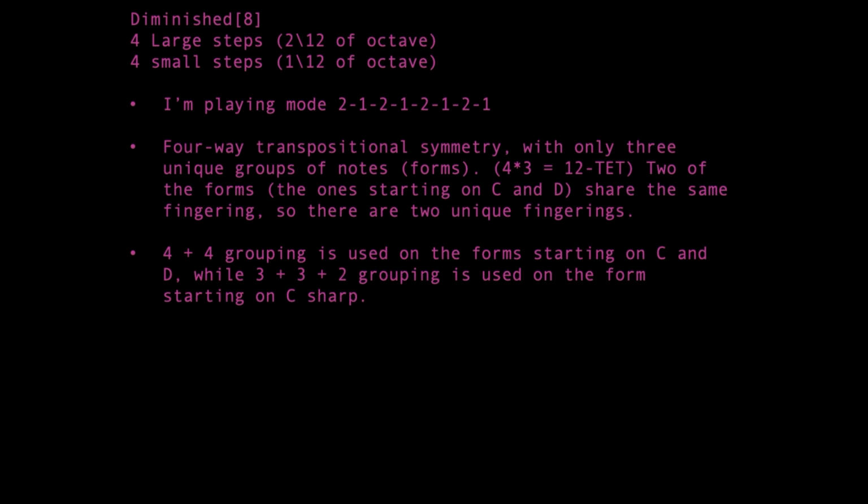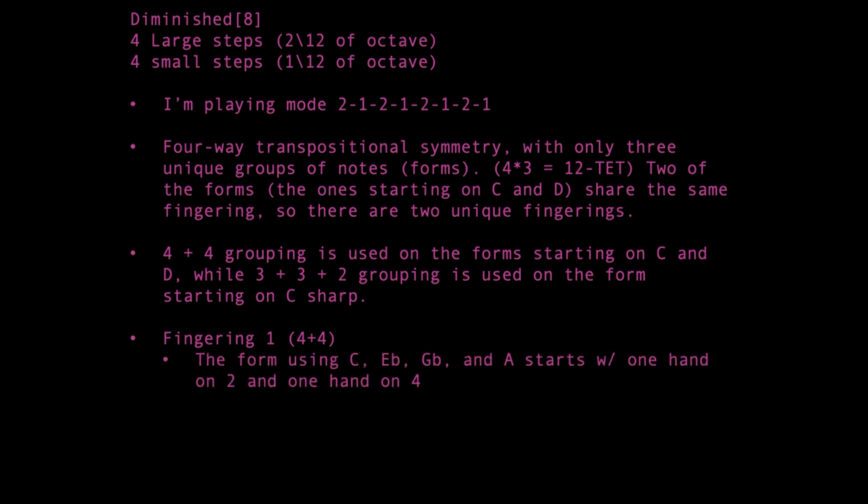Not only do the C and D fingerings match, but they also allow the 1s and 3s in both hands to play at the same time, similarly to how 3s play at the same time in both hands in C major scale fingering. When we play starting on C, E flat, G flat, and A, one hand will start on 2 while the other starts on 4, whereas when we play starting on D, F, A flat, and B, both hands will either start on 1 or on 3.